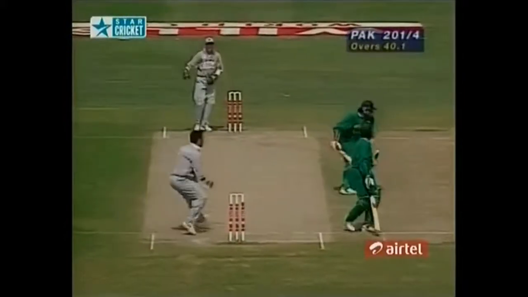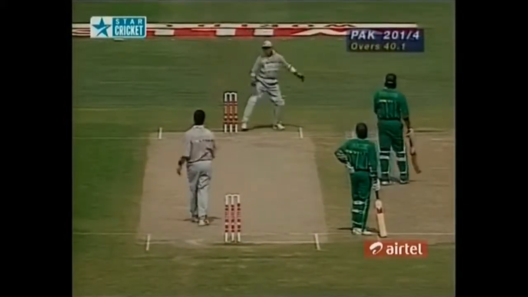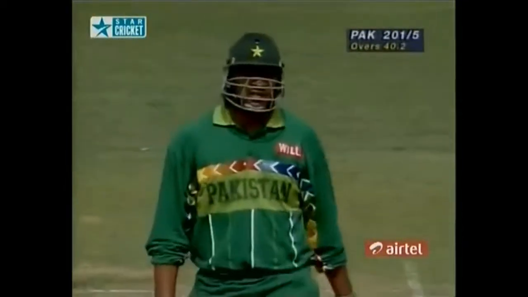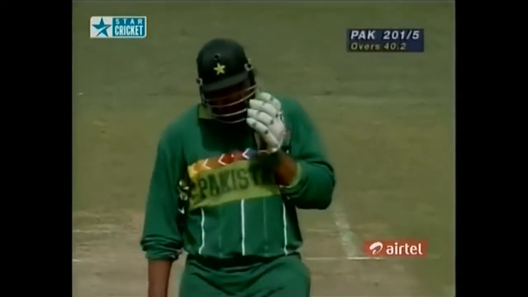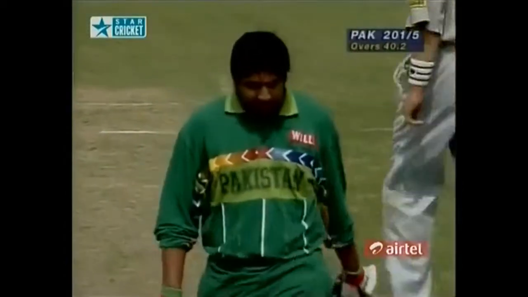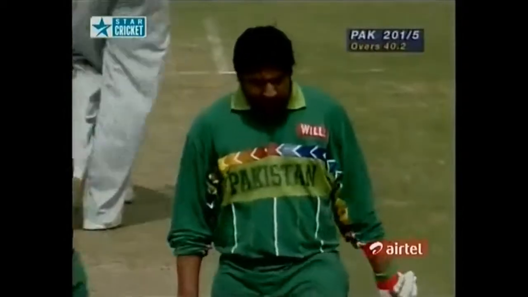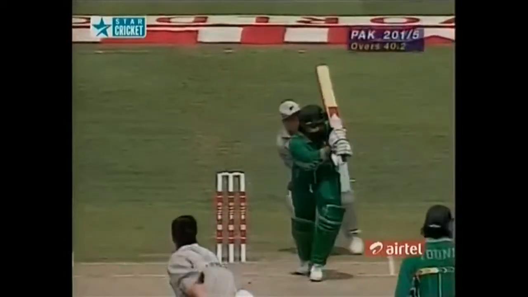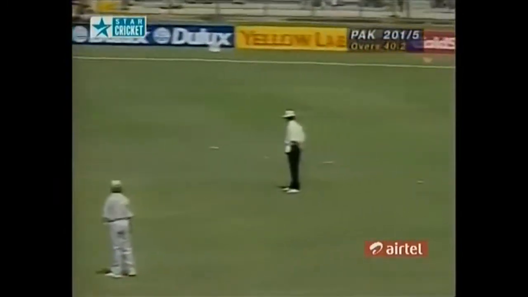And Inzamam's down the wicket. That could be a run out, and it almost certainly will be. Inzamam was coming back for the second, stranded, and once again Inzamam is run out. 201 for 5. And that's a lucky break again for the New Zealanders. In some ways they've had a little bit of good fortune out there in the field. Salim Malik gets that one round the corner. He goes for 1.